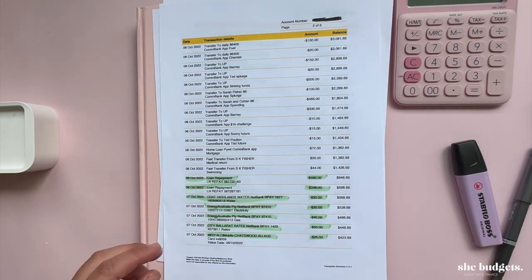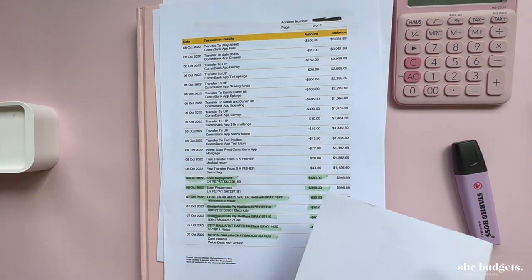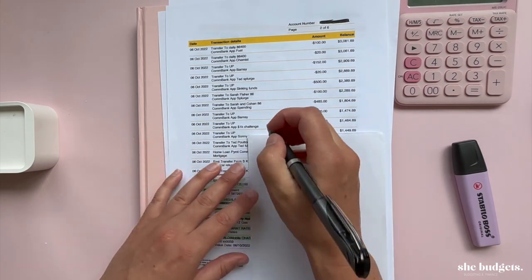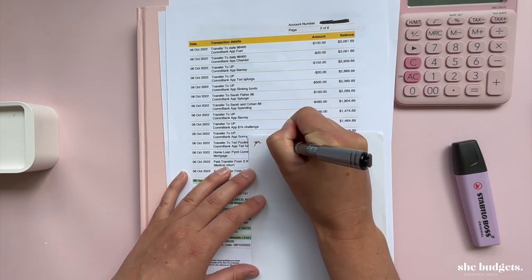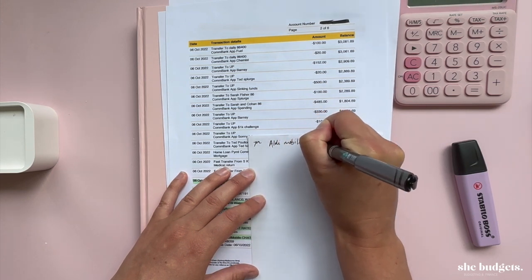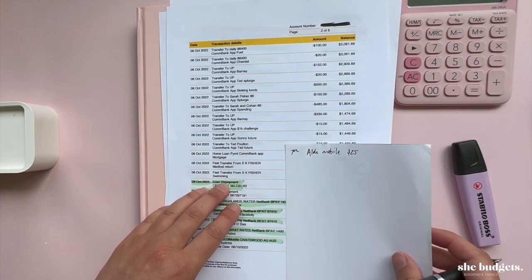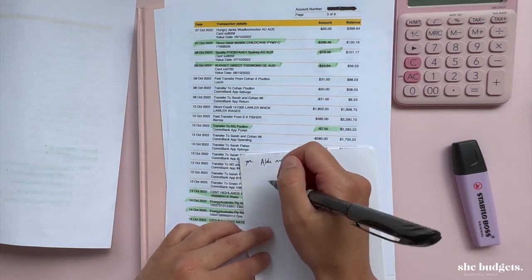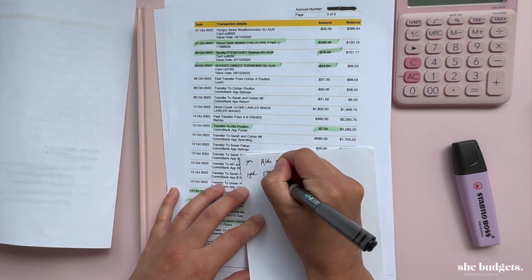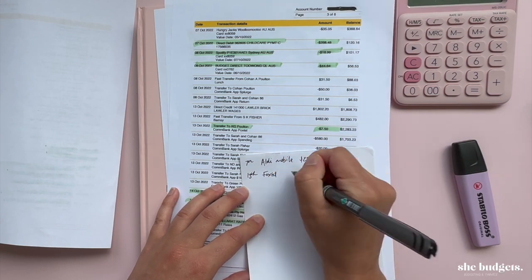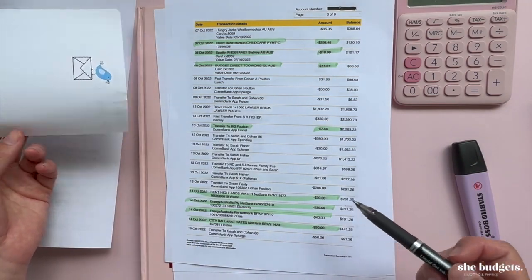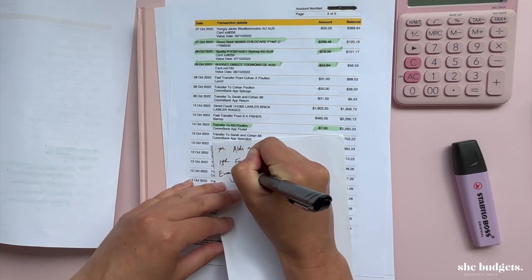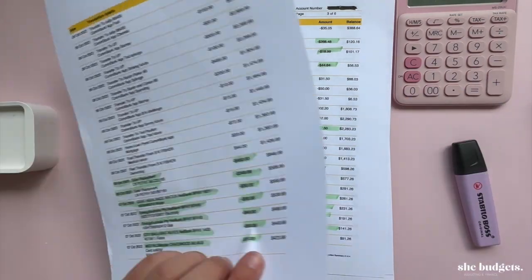And then what you do is grab a bit of paper and literally just write it down. So I know that on the 7th, our Aldi Mobile comes out for $25. And then we have Foxtel there on the 13th. Foxtel comes out and that's $8. And then I can write every Friday is this bill, for example. So just grabbing a piece of paper and doing that.